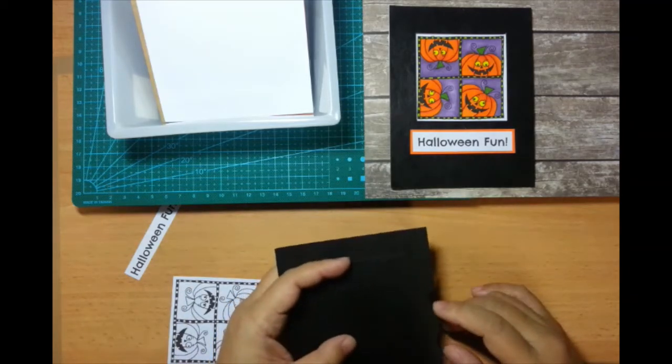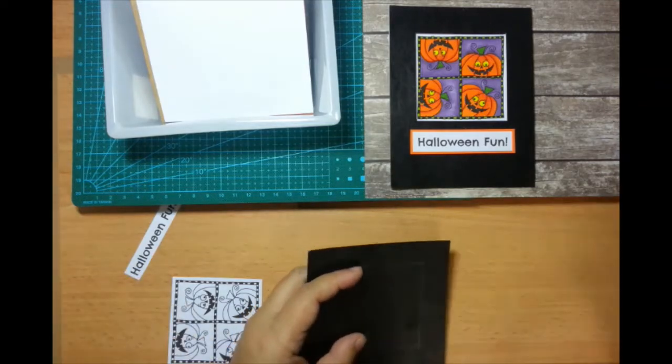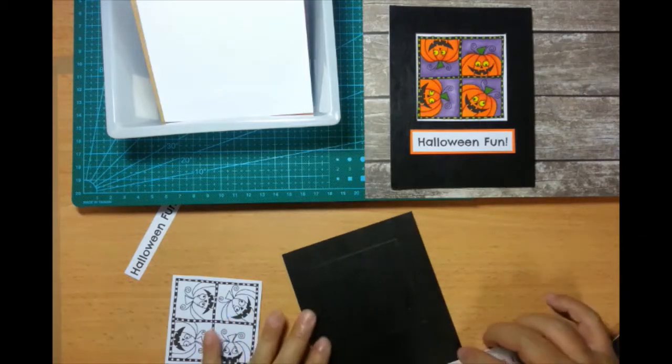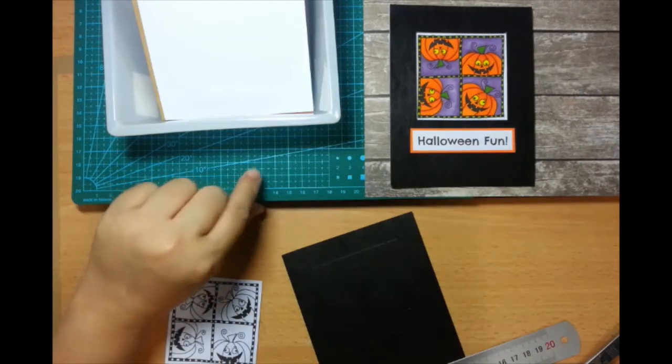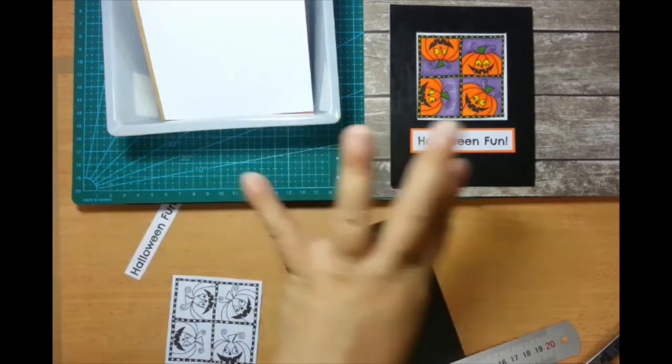Sige. You can use a cutter. Meron ba akong, ito yung aking cutting mat, no? Pero, kung alisin ko siya dyan, magugulo yung setup.